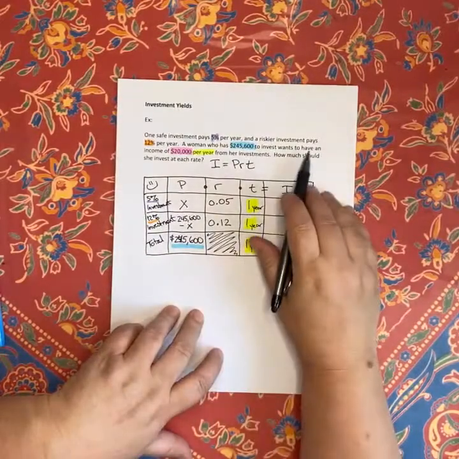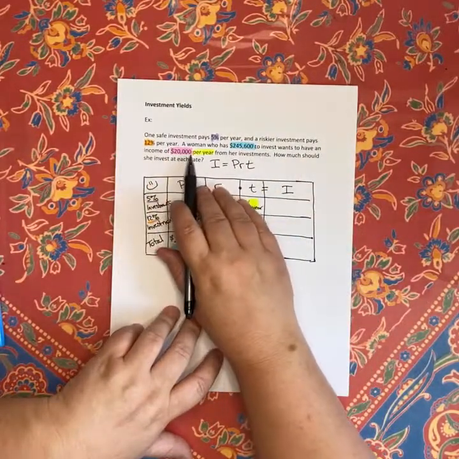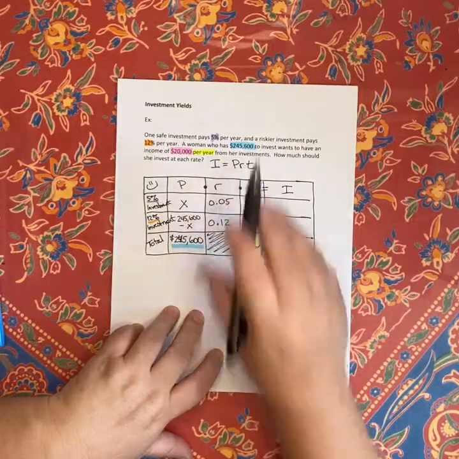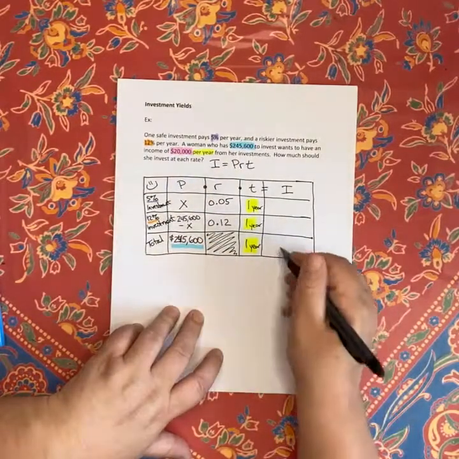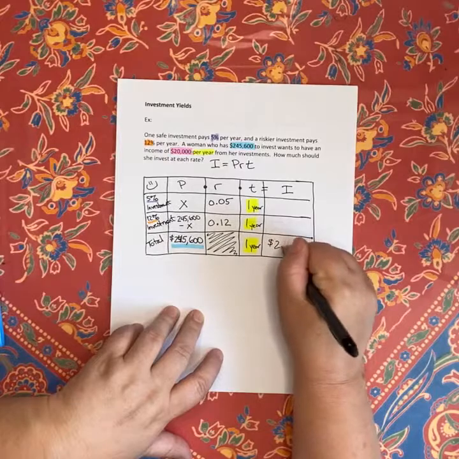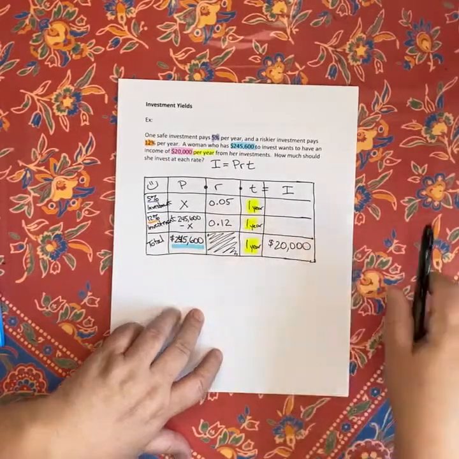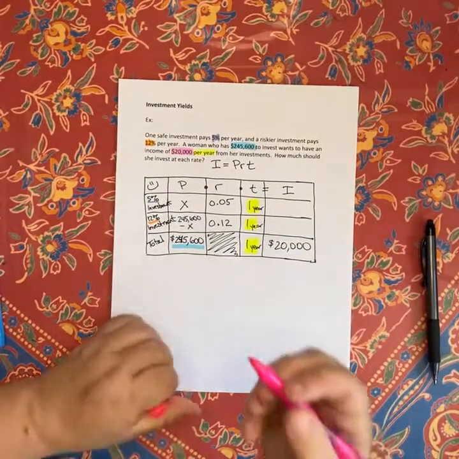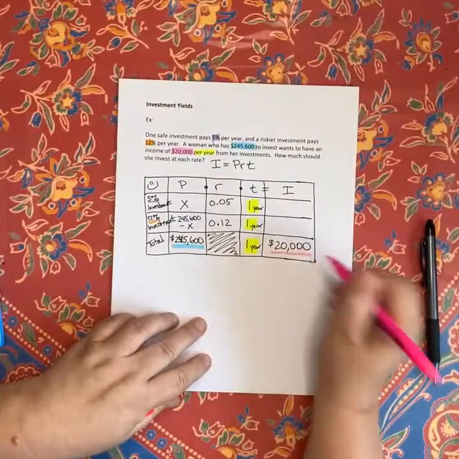So it's telling me she wants to have an income of $20,000 per year from her investments. Oh, the total interest needs to be $20,000. That's what that's telling us. She needs $20,000 a year to live on. That's what she wants.